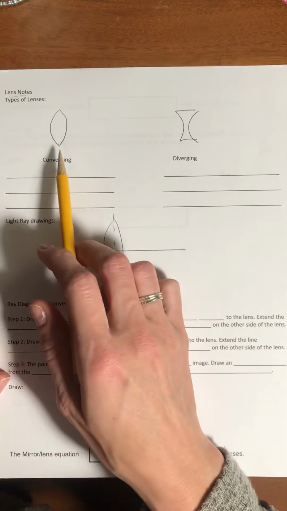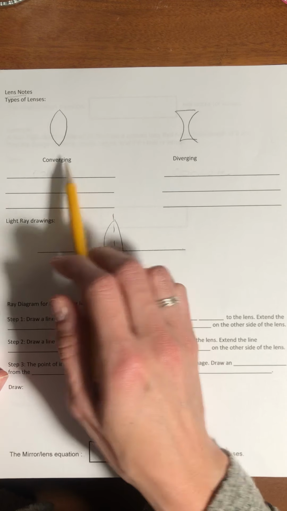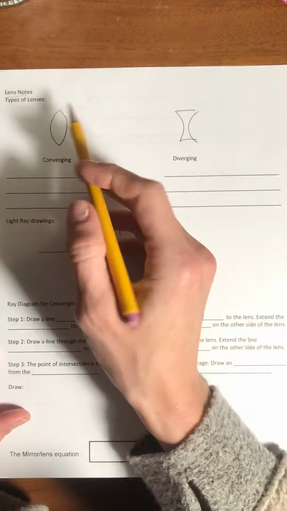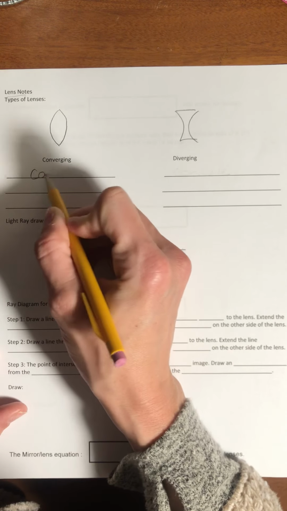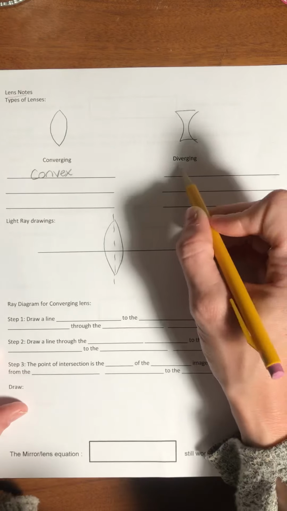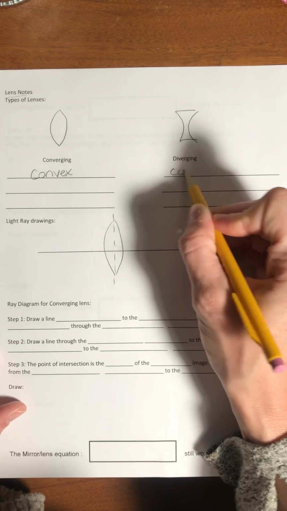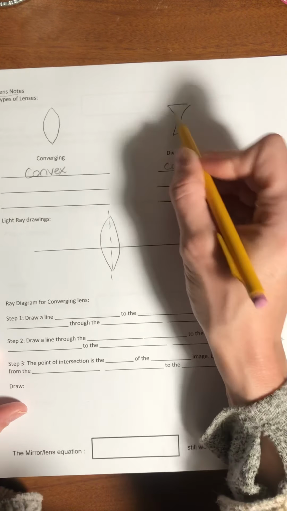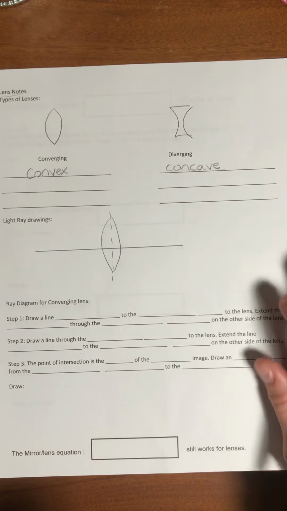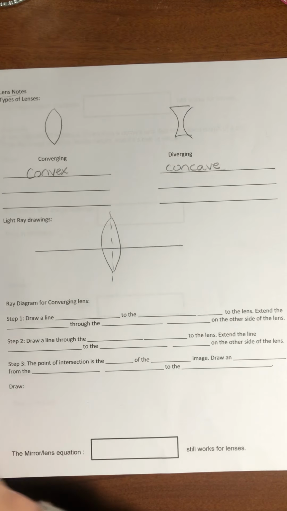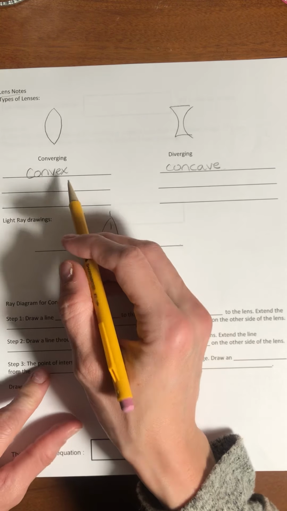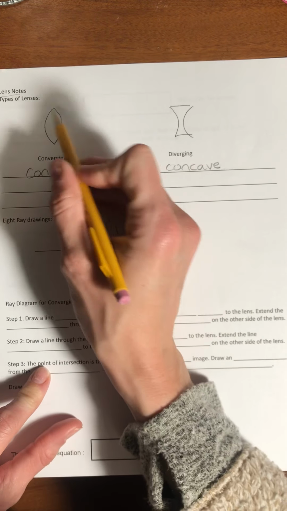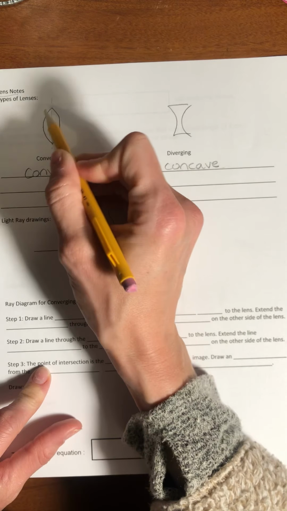So we're going to start talking about lenses. And we're going to talk about two different types of lenses: a converging lens and a diverging lens. I drew the pictures here. Converging is also called convex, and diverging is called concave. See, it caves in like that. You can notice that a convex lens, a converging lens, is thicker at the center than it is at the edges. So it goes out.